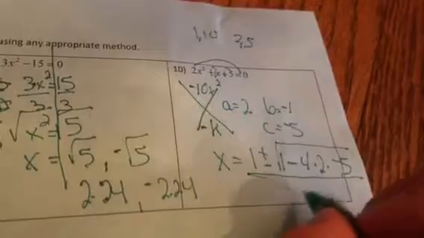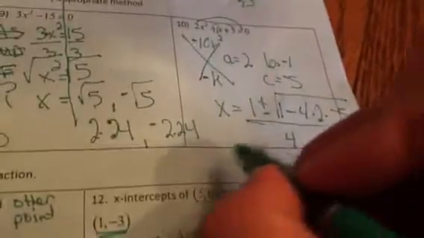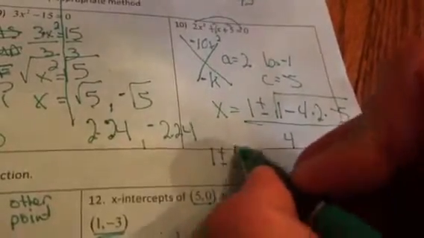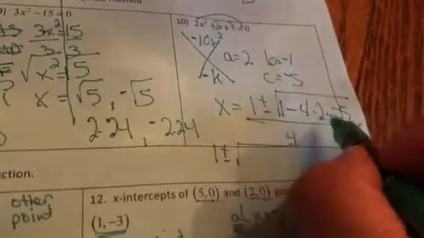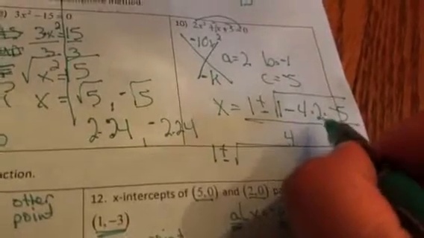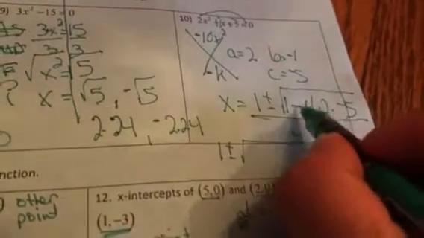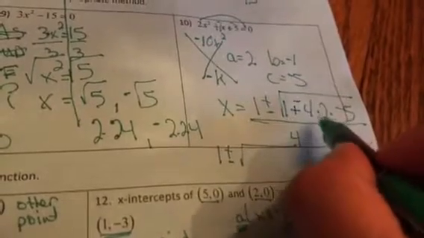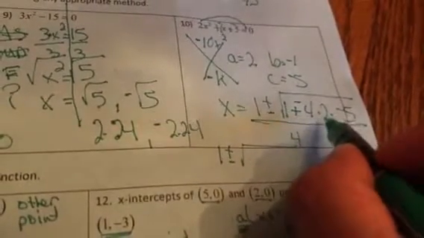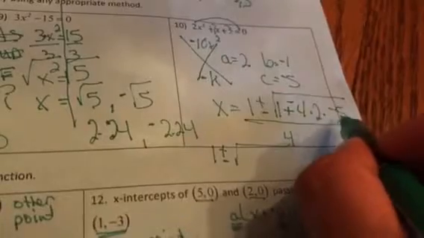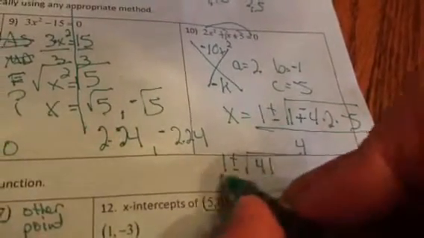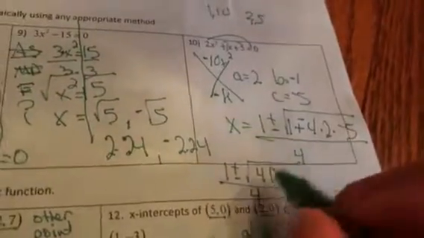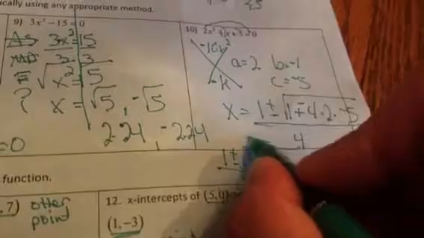So 2 times 2 is 4. Then you can turn on your calculator if you need to and do 1 minus 4 times 2 times -5. Without the calculator, you multiply: here I get -8, and -8 times -5 is 40, and then you add that 1. Your calculator will come up with 41. Then you could look for factors of 41 that have a perfect square root, and there aren't any.